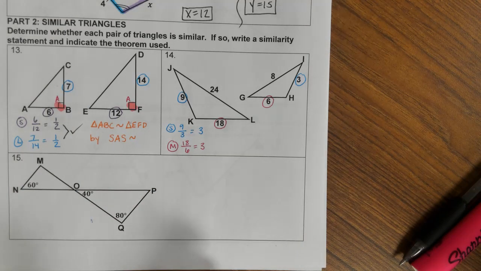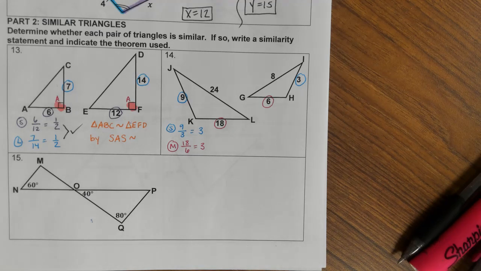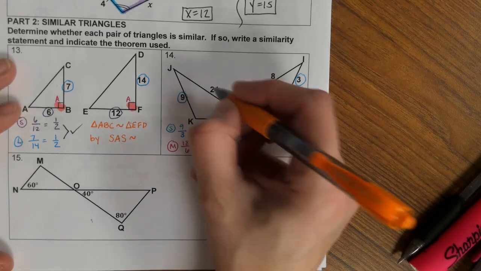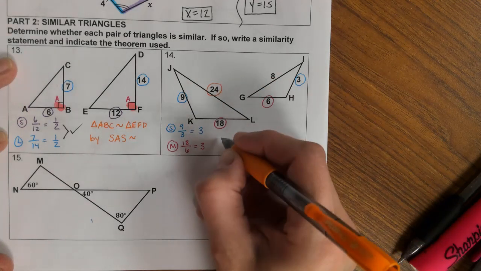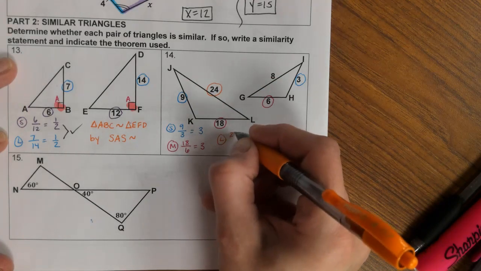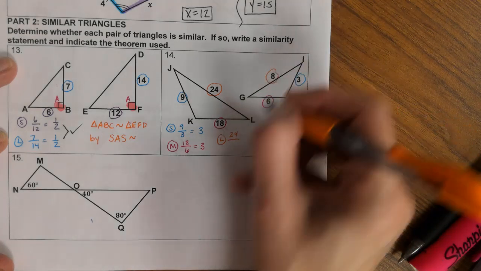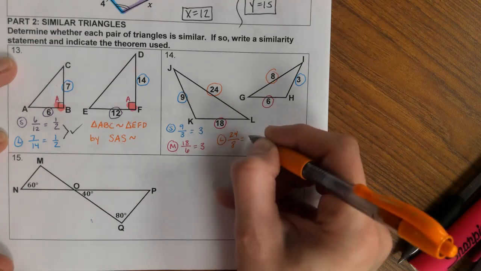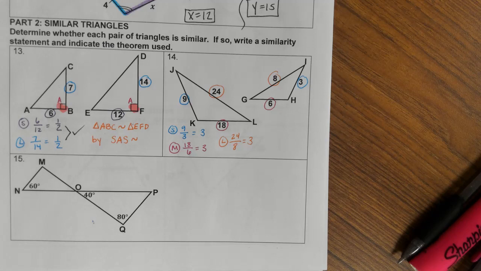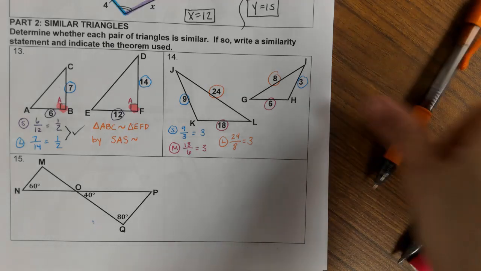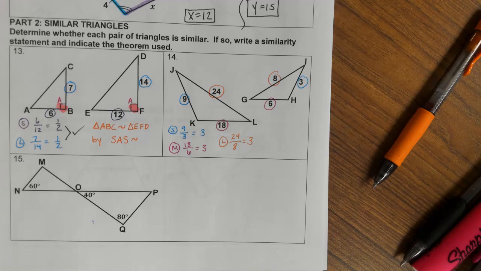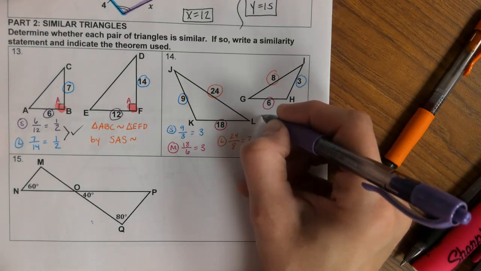So far, so good. Do not circle SSS and move on. We always have to check that last one. So then our largest side, 24 over 8, we lucked out here. They all three simplified to the same exact ratio of 3. We have 3 proportional sides. So then we can state our similarity statement.